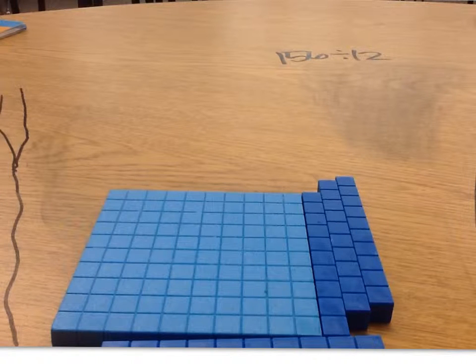Our first problem is 156 divided by 12. This one I want you just to watch. I'm going to use the base 10 blocks to show you how it works. We'll do it with the real base 10 blocks in class, but I want you to watch it first so that you can see how to do it, and then we'll do it together in your notes.